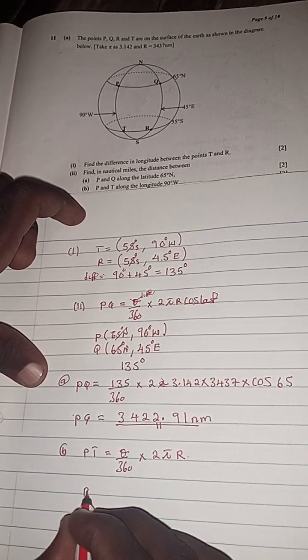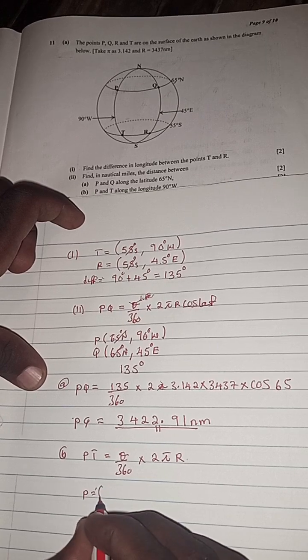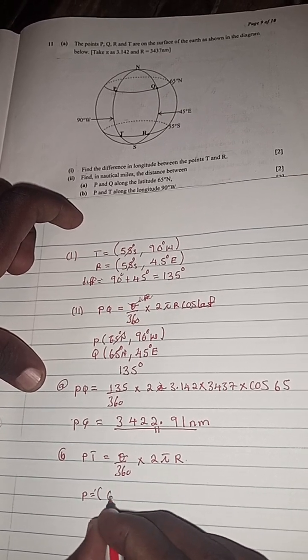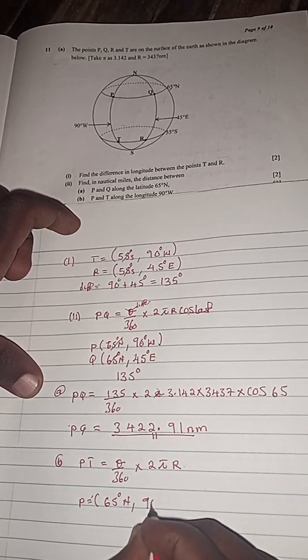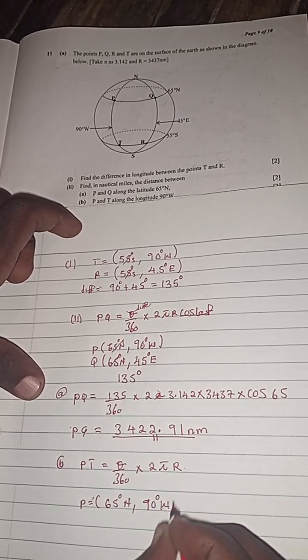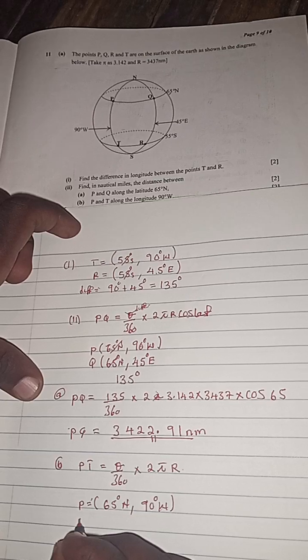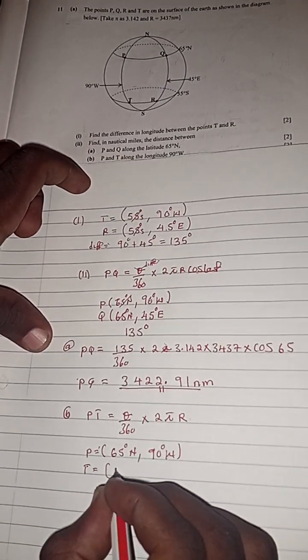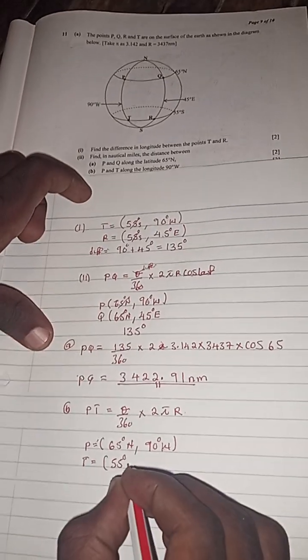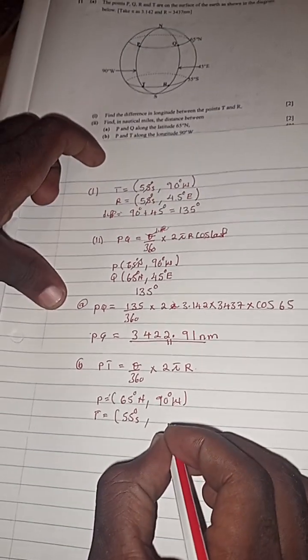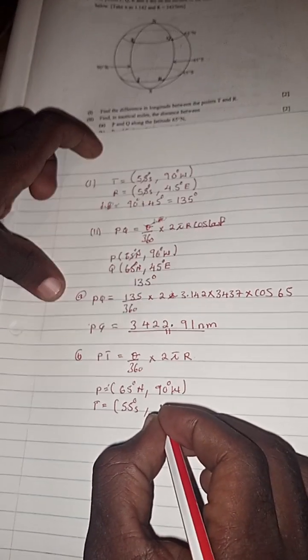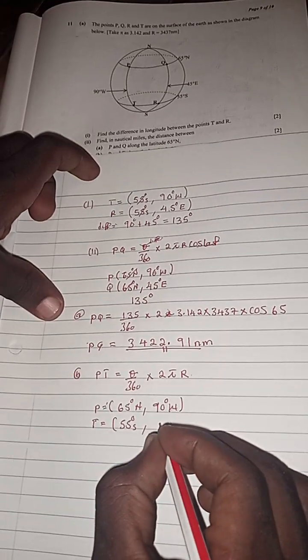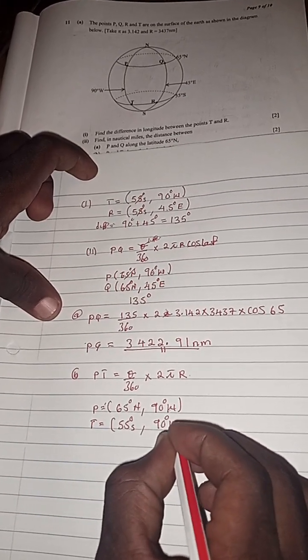So we're going to state the position of P. P, we have 65 degrees north, 90 degrees west, and then we have T. T we have 55 degrees south, and then 90 degrees west.